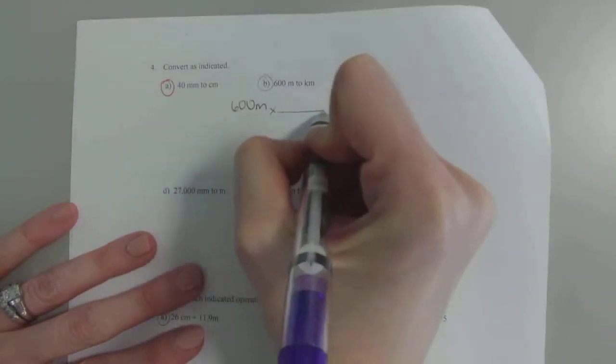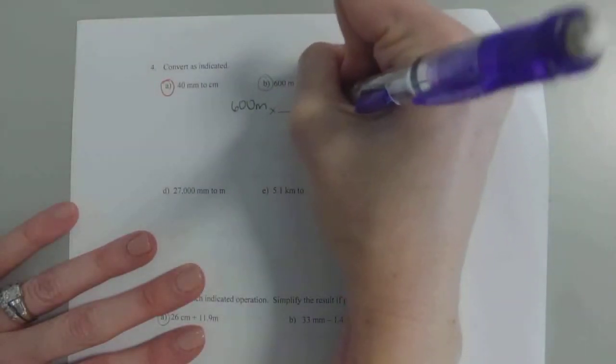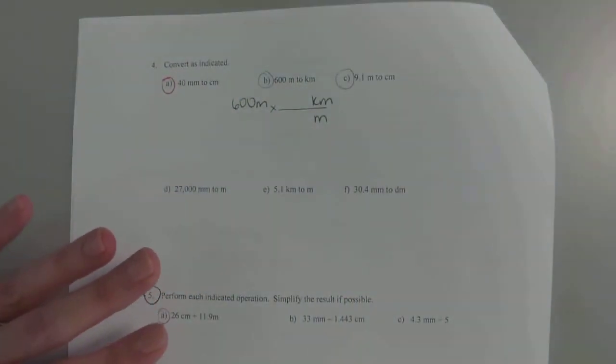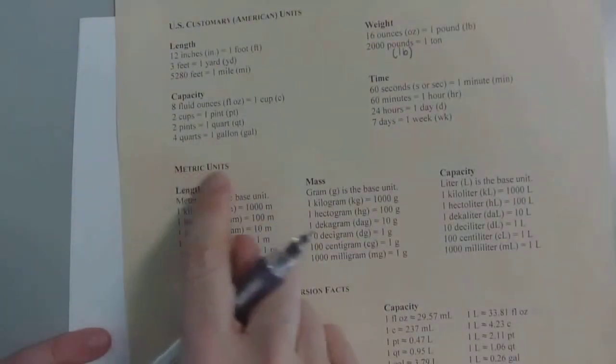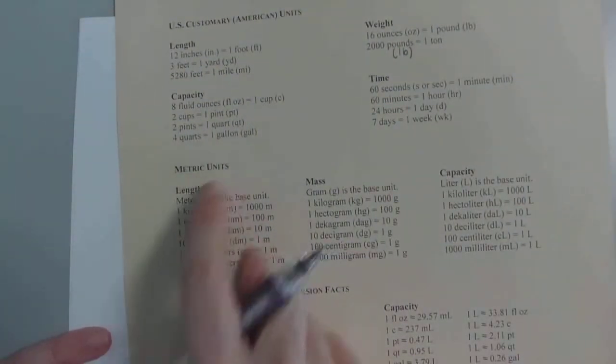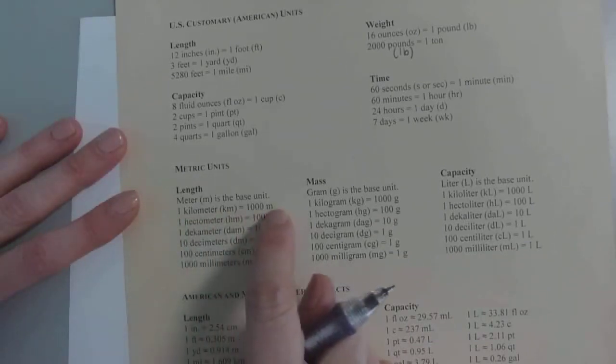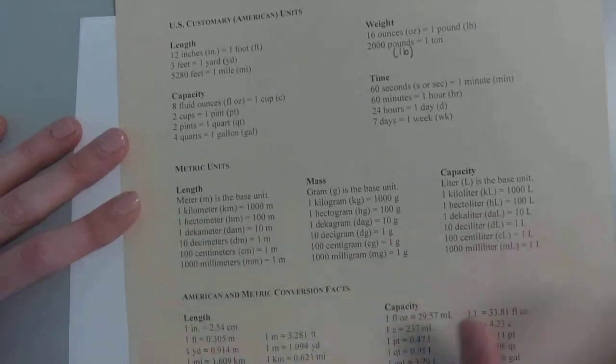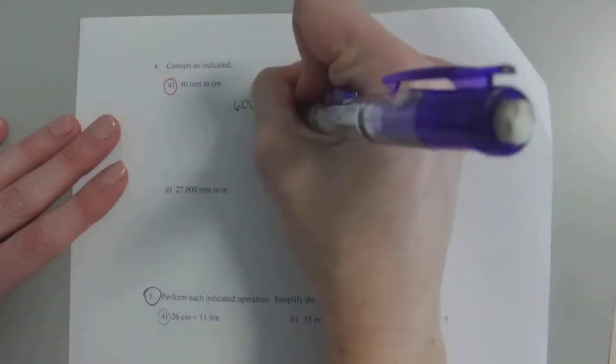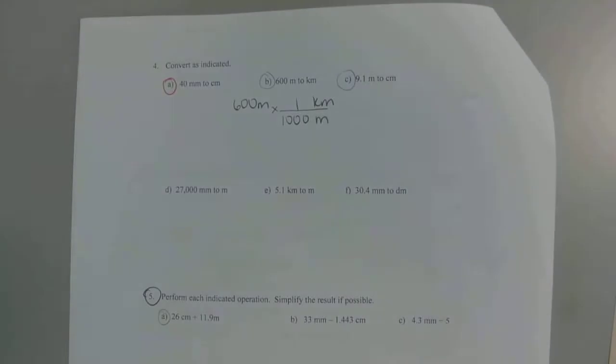So we want to know how many kilometers 600 meters are. So meters go on the bottom, kilometers go on top. Is that okay so far? And then since we're in the metric system, we're going to go to the middle where it says metric, and this is where all of our measurements are, okay? So we know 1 kilometer is 1,000 meters. Do you see that? So 1,000 meters is to 1 kilometer. Do you see why the 1,000 goes on the bottom? It goes with the meters. And again, when it's on the bottom, you're really just dividing, because it's 600 times 1 divided by 1,000.